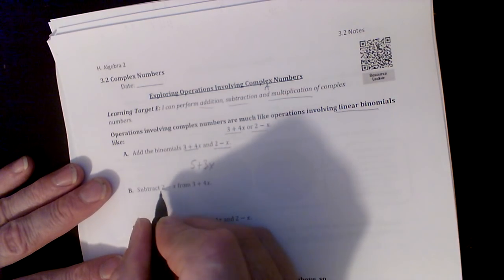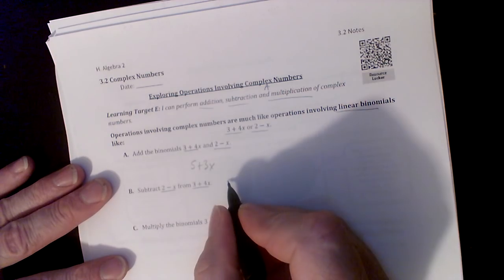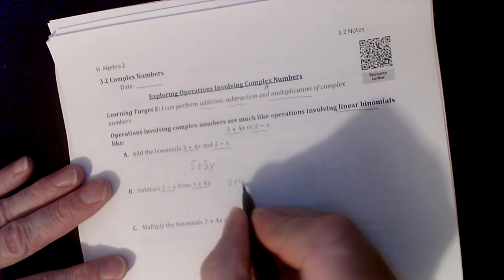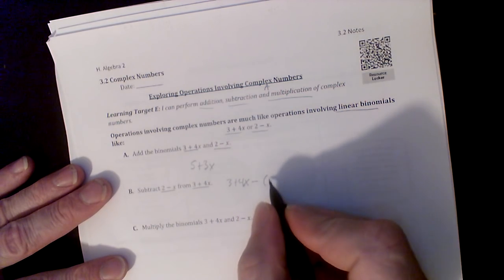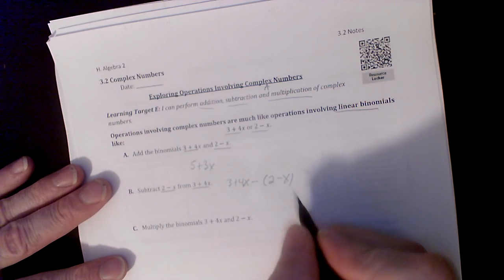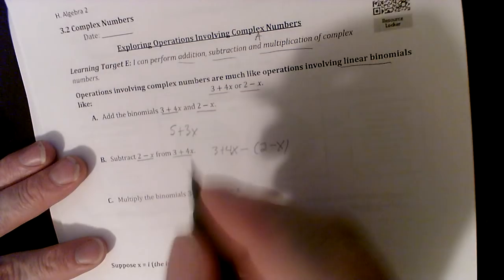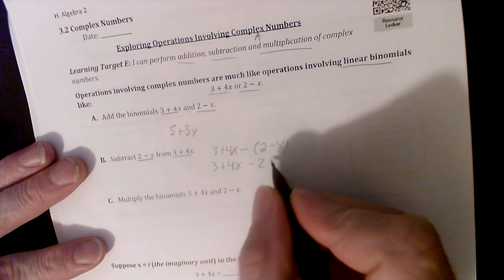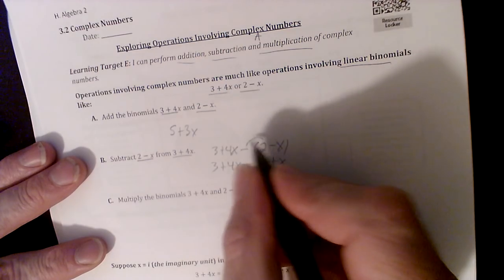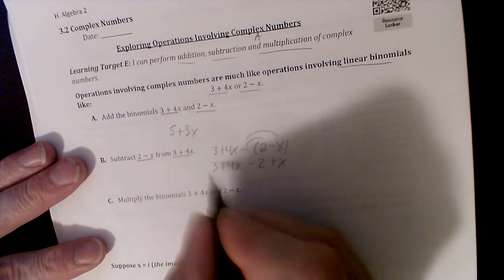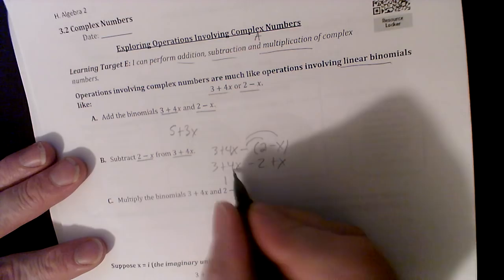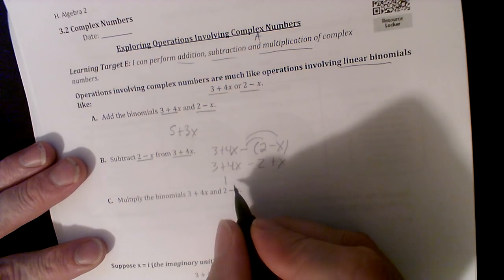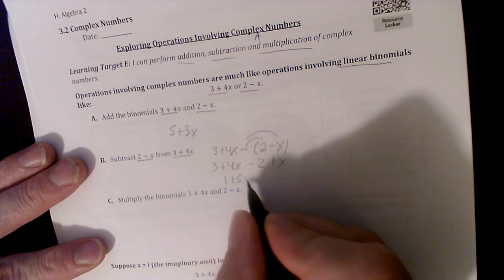I'm going to subtract, so I'm going to rewrite this. This says subtract this from this, so it says subtract 3 plus 4x from that, I'm going to subtract 2 minus x. When I do something like that, I'm going to have to distribute first. 3 plus 4x minus 2 plus x. If you remember to take that sign into both, I got 3 and negative 2, which is 1, 4x and 1x. 4x and 1x are 5x.